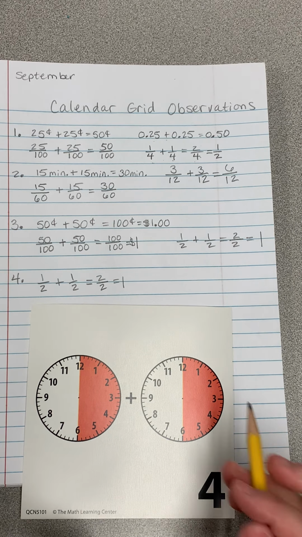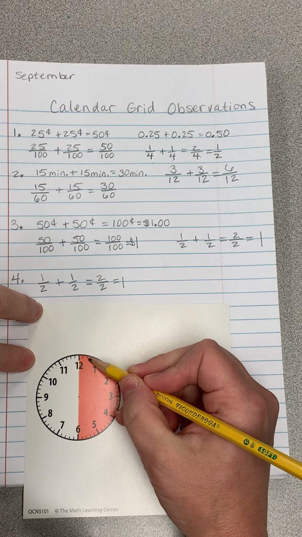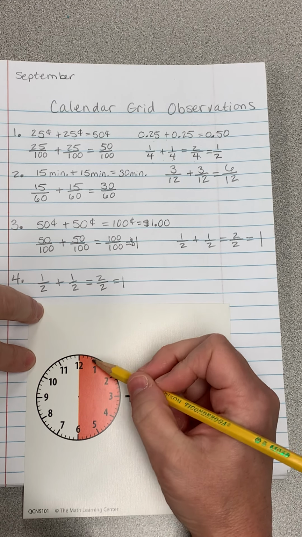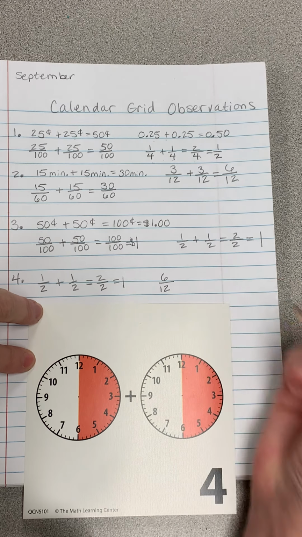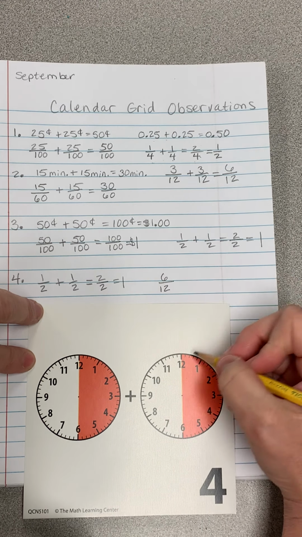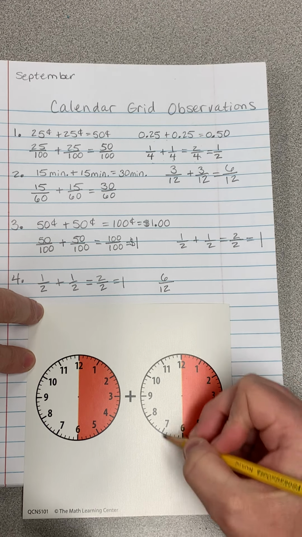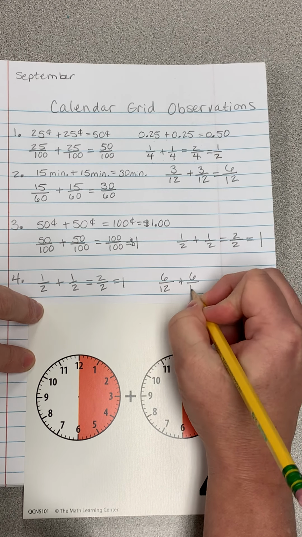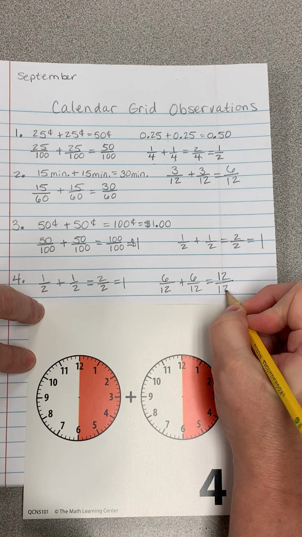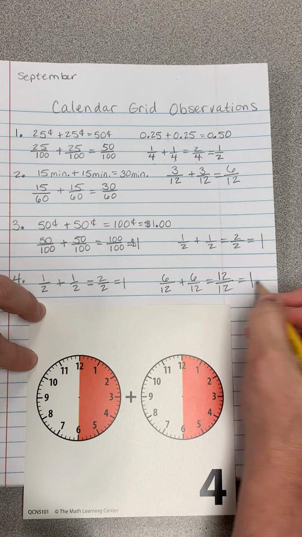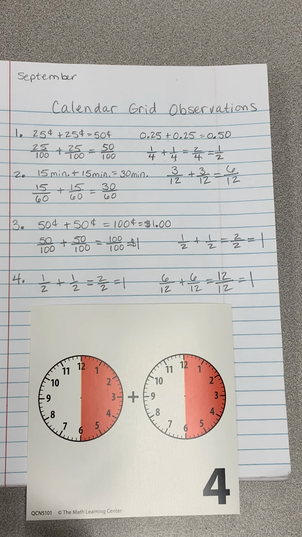So let's also look at the numbers on the clock face. We have those numbers 1 through 12. Well, this clock face is shaded up to the 6 out of the 12 numbers on the clock face, and this clock is shaded up to the 6 out of the 12 numbers on the clock face. Altogether, you would have 12 of the numbers out of 12 of the numbers, and that would equal 1 whole clock face. And we're going to pause there for today. So I hope that this is helping you know what we're going to do to get started with our September calendar grid observations.